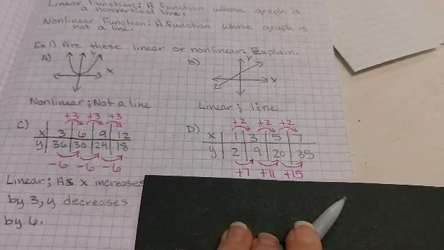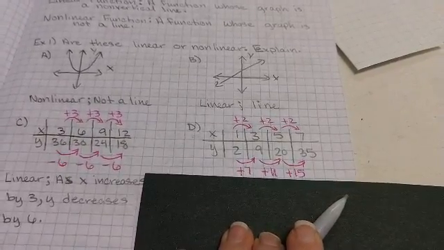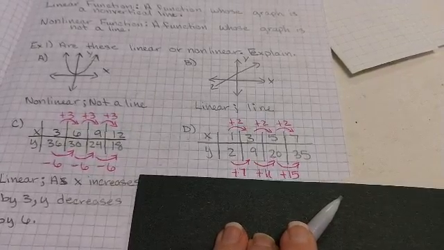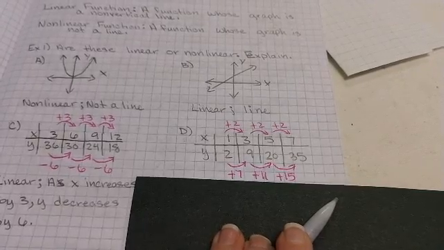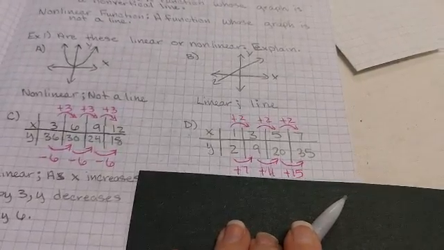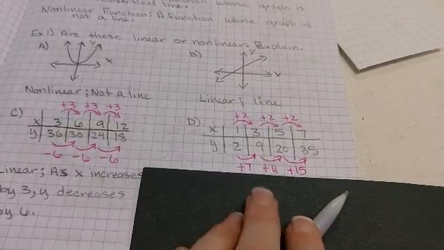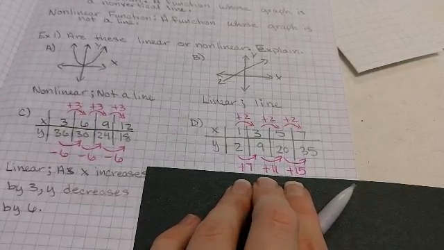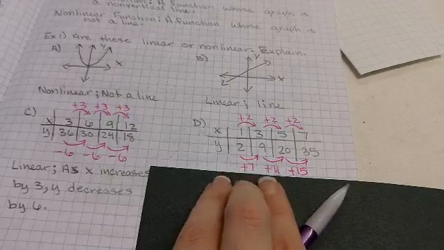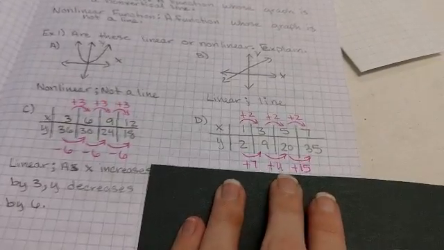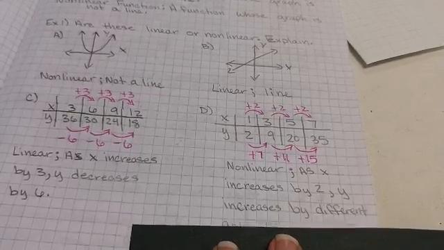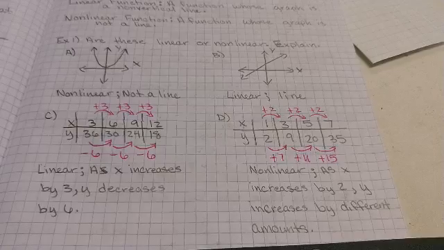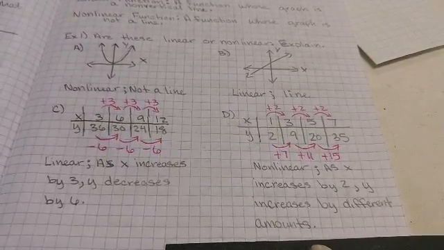So for our x values, 1 to 3 is plus 2, 3 to 5 is plus 2, and 5 to 7 is plus 2. So our x values are changing by positive 2 each time. For our y's, 2 to 9 is plus 7. We have 9 to 20 is plus 11, and 20 to 35 is plus 15. So our y values are changing by a different value each time. So this is going to be nonlinear, and our reason is going to be as x increases by 2 each time, the y increases by different amounts.